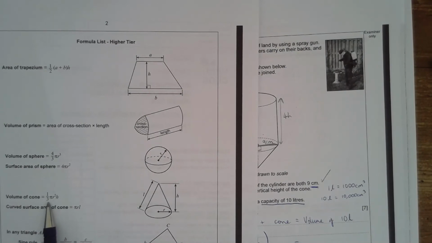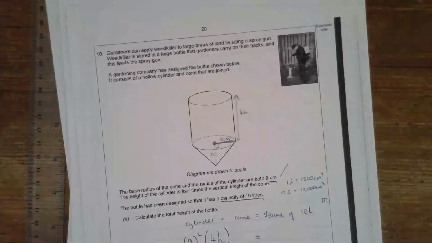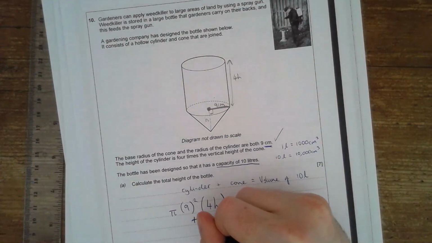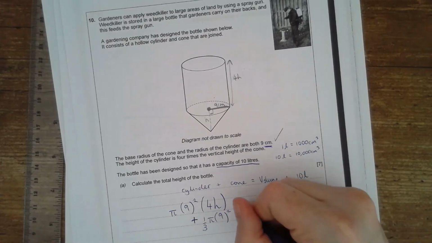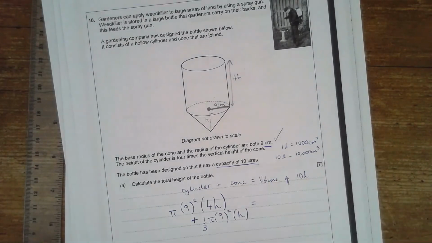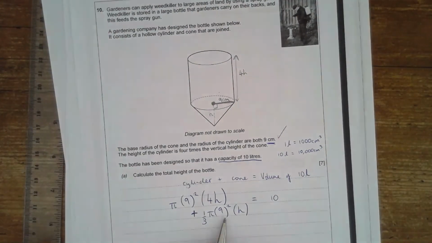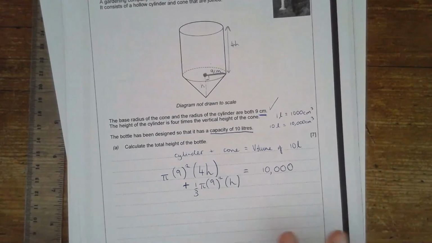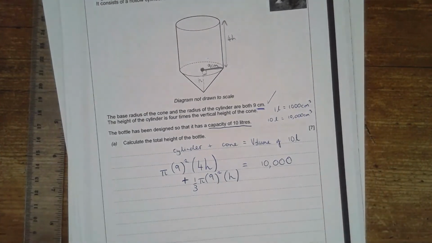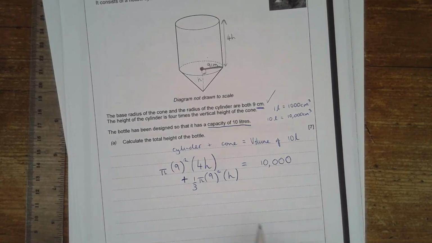It tells you that it's a third pi r squared times by the height. Okay, so I want to do a third pi, radius, which is also 9, times by the height, which is h. That's equal to a volume of 10 litres, which, because that's in centimetres, this would now go to 10,000 centimetres cubed. I'm not going to put the centimetres cubed in. There's no need to do that because we're just going to work with numbers for now, but they're all consistent numbers. Okay, now, we've got a slight problem here.